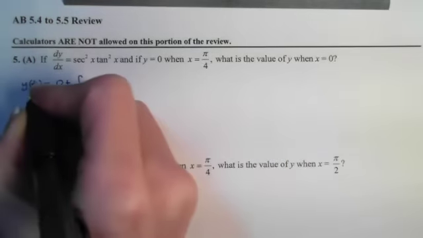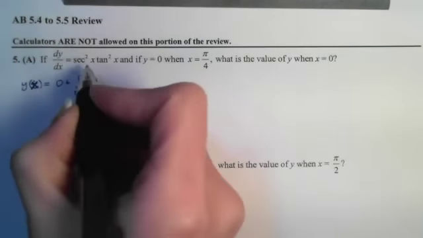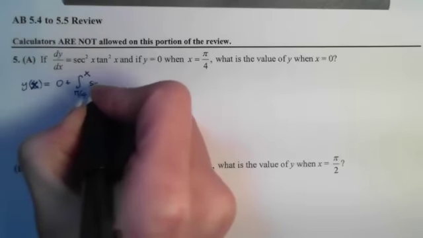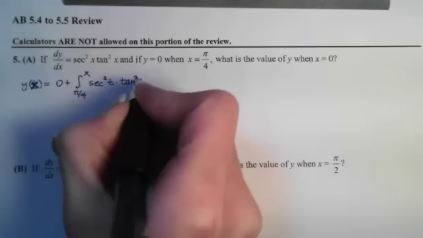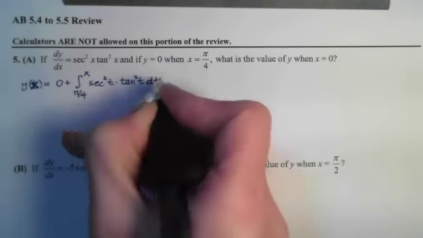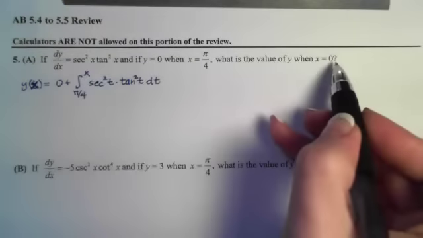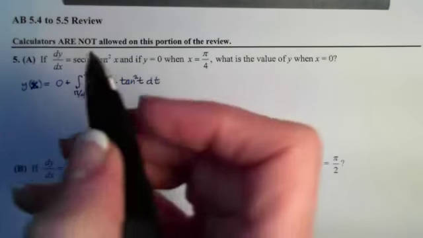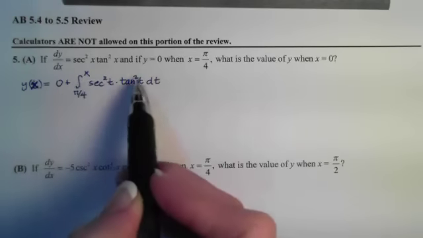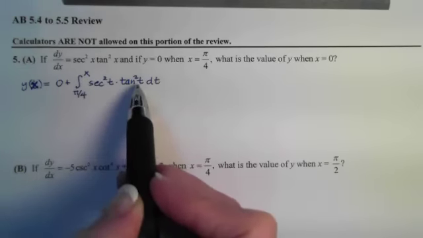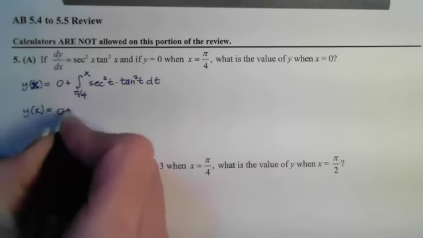Well, it looks like we've got x's, so I'm going to put x here instead. Up to x on our derivative function. So that'd be a secant squared t times a tangent squared t dt. So I need to figure out what the y function is before I can plug in 0. So to do that, I have to be able to answer the question, what did I take the derivative of with respect to t that gave me this inside value?